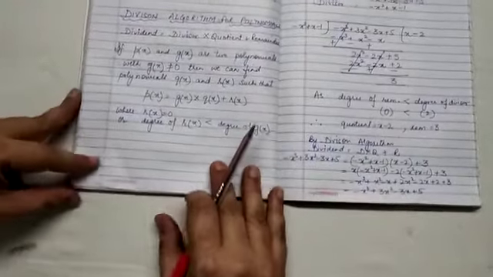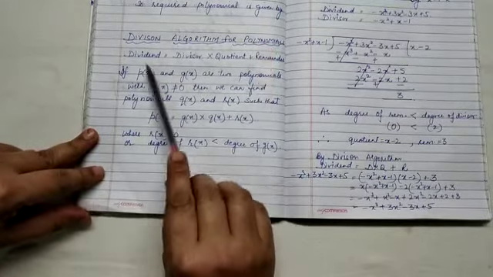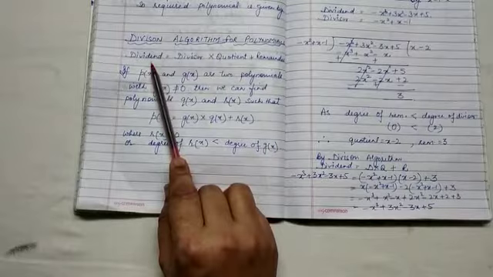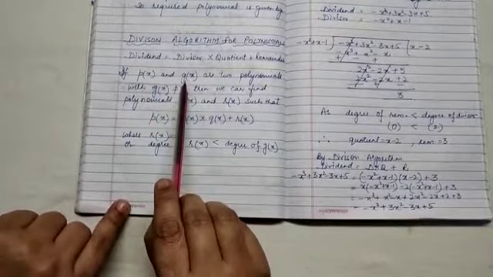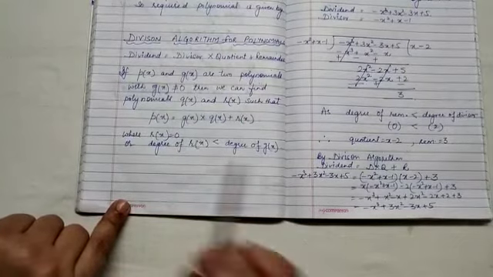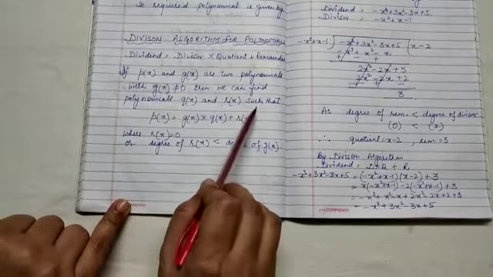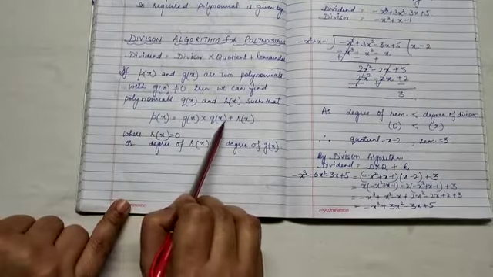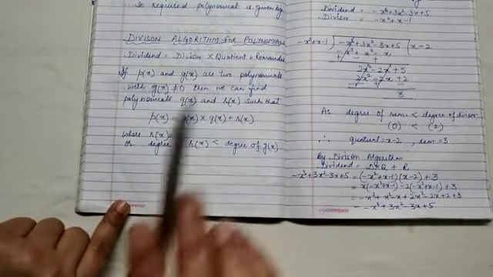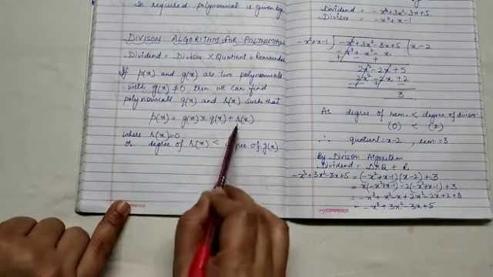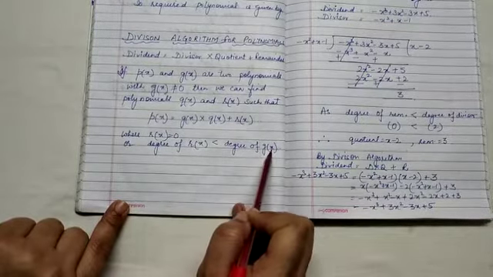Now let's try to find out the division algorithm for polynomials. This we have discussed earlier also: dividend is equal to divisor into quotient plus remainder. Now what actually is the division algorithm? If p(x) and g(x) are two polynomials with g(x) not equal to 0, where g(x) is the divisor, that means the divisor should not be 0, then we can find polynomials q(x) and r(x) such that p(x) is equal to g(x) times q(x) plus r(x), where p(x) is the dividend, g(x) is the divisor, q(x) is the quotient and r(x) is the remainder, where r(x) can be 0 also, or the degree of the remainder should always be less than the degree of the divisor.